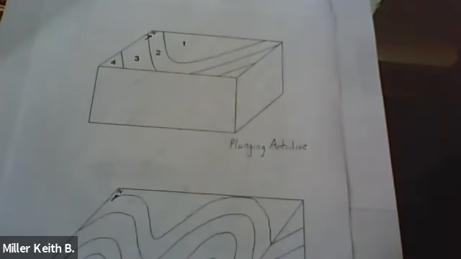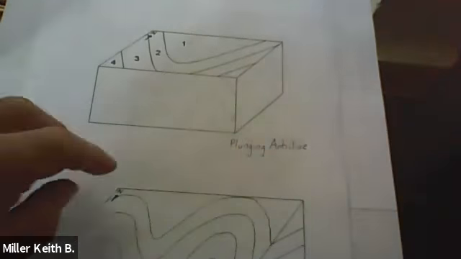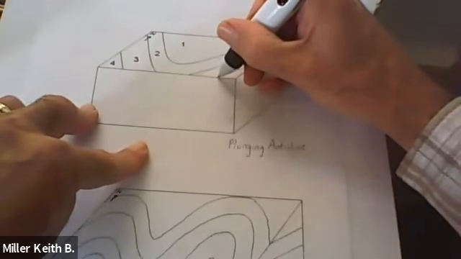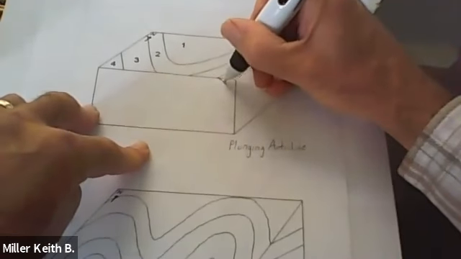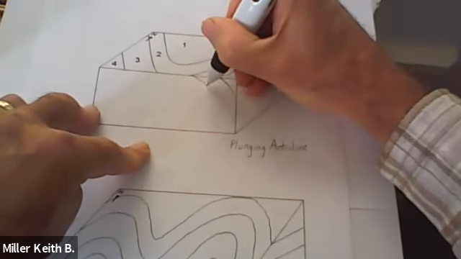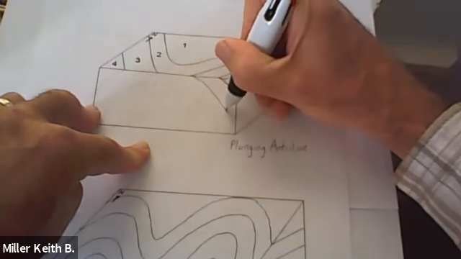So we can therefore go ahead and complete the front of this. We're not given strike and dips, so we can use some artistic license.